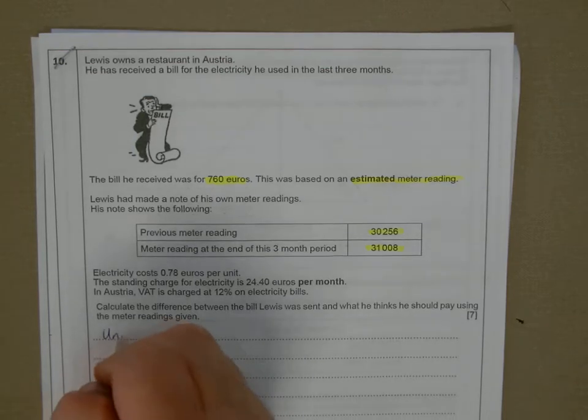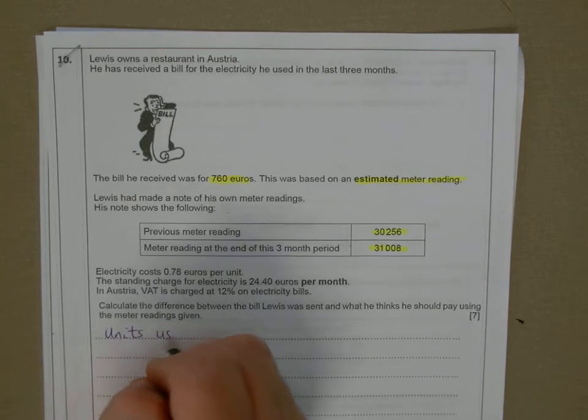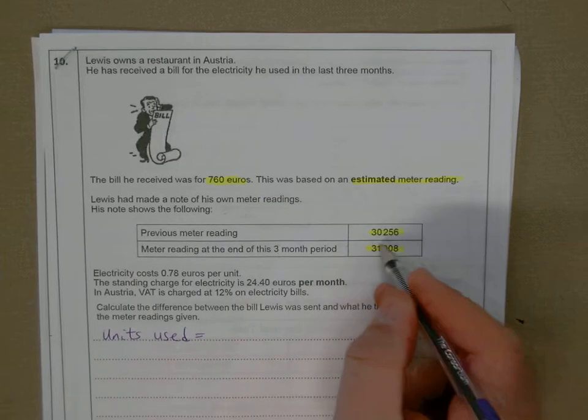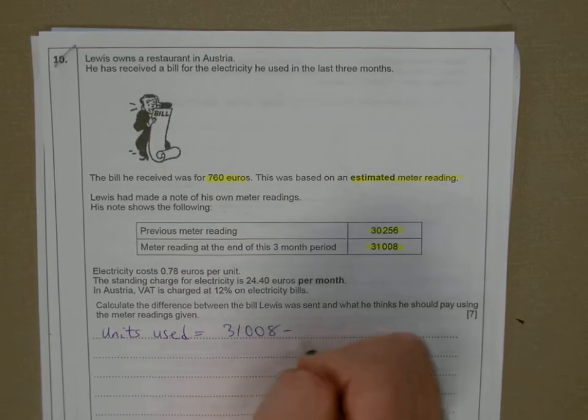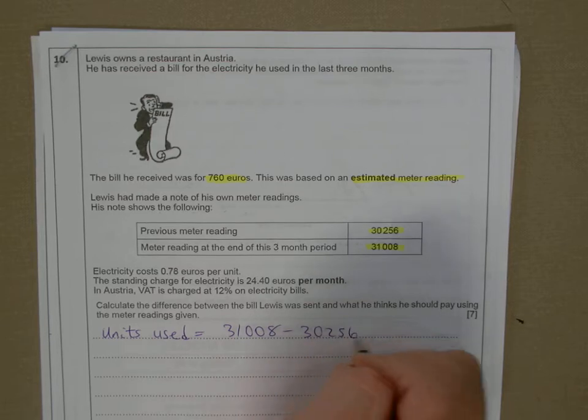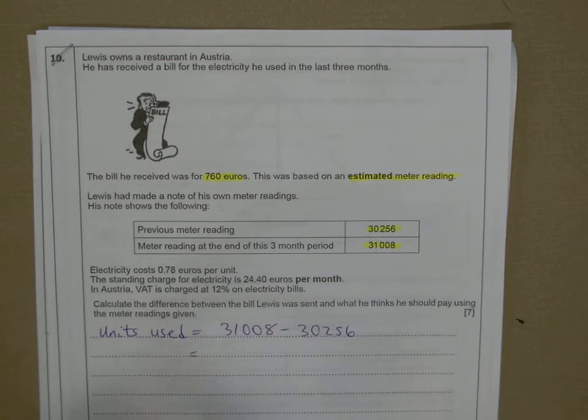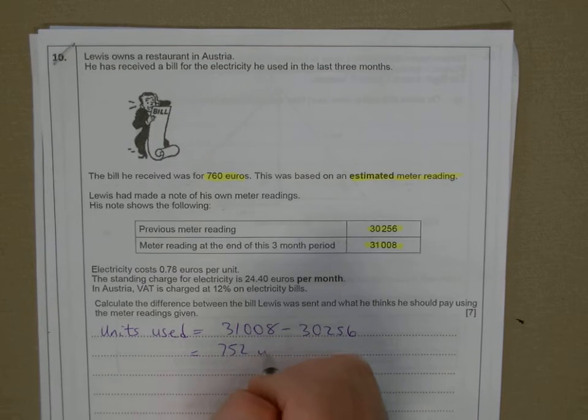The first thing you would do, of course, is you'd work out how many units have been used in that time period. So quite simply there, you take the smallest one away from the biggest one, okay? So that can be done easily enough. So 31008 take away 30256, okay, and that comes to 752 units.